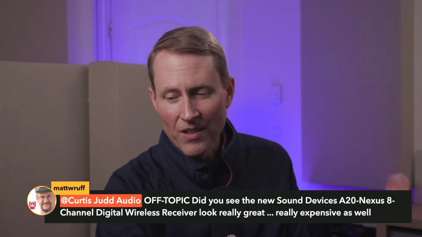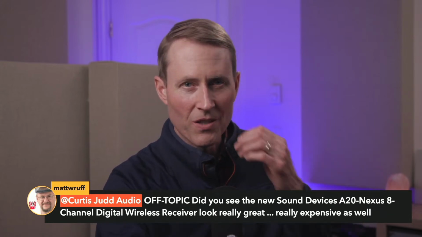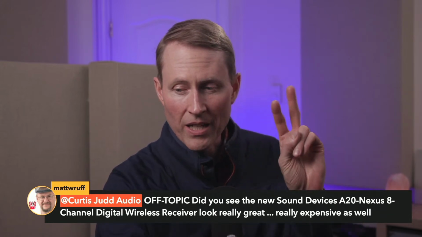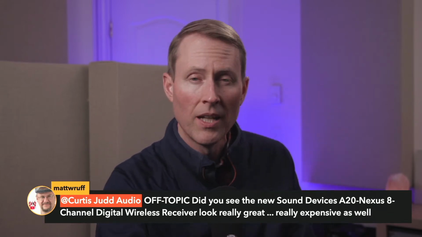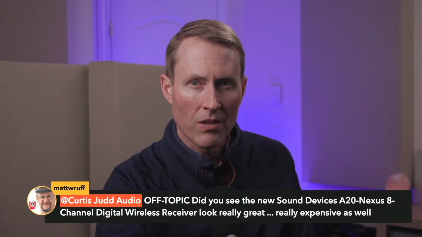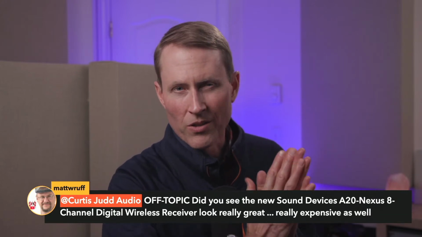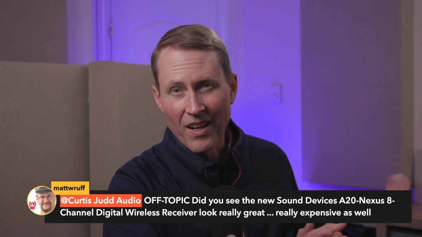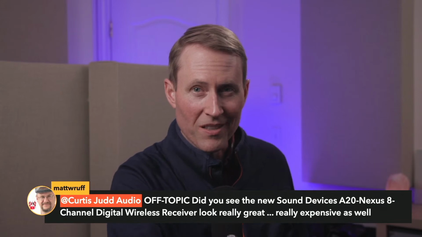I can get up to 8 channels right now on the SL2 if I had all the receivers to support it. I have 2 A10 receivers that are actually currently getting upgraded to A20 hardware, by the way. I sent those into Sound Devices to get those upgraded to the new version, and that'll give me 4 channels of wireless, which is usually plenty for me. But for those that need a lot higher channel counts, that A20 Nexus looks really neat.